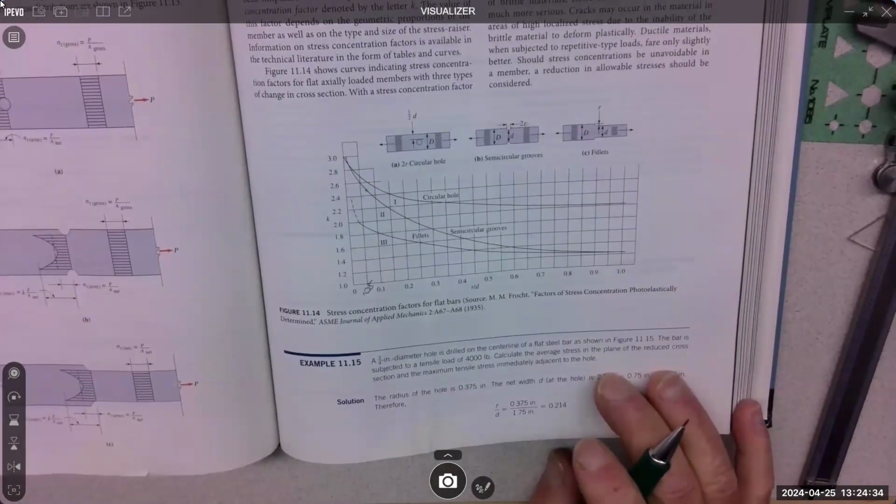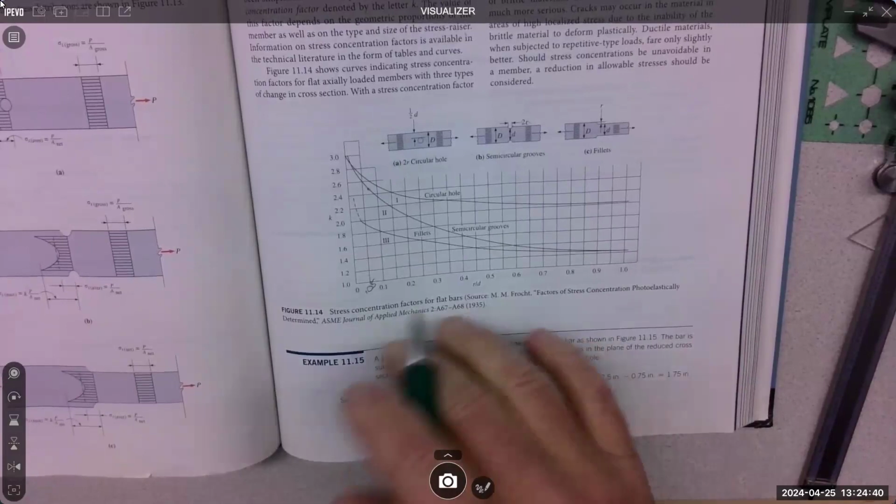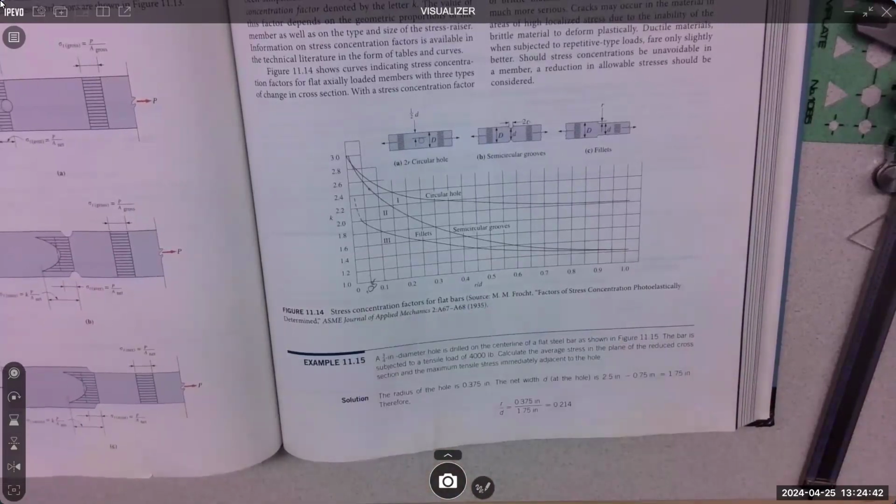Like in analysis, you're going to look at that stress and you're going to say, is that anywhere near failure? If it is, factors of safety are going to take you out of even making any kind of decision of whether it's close or not.